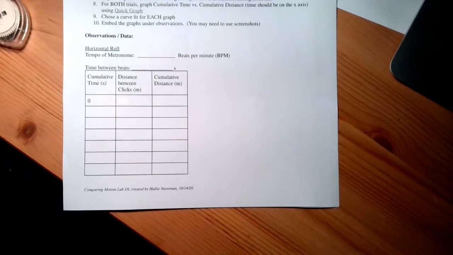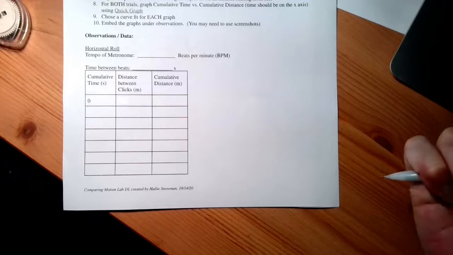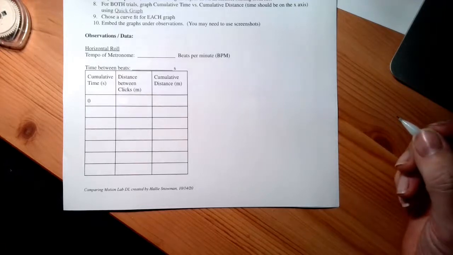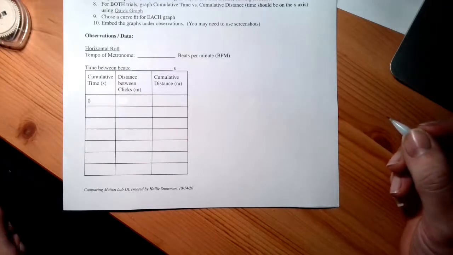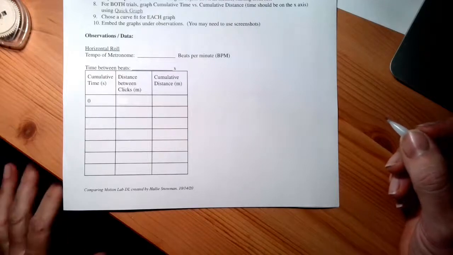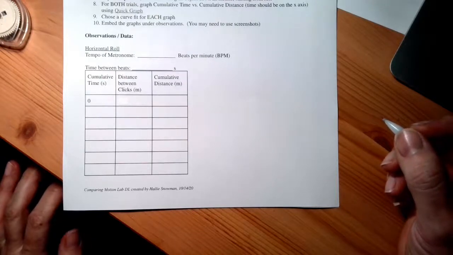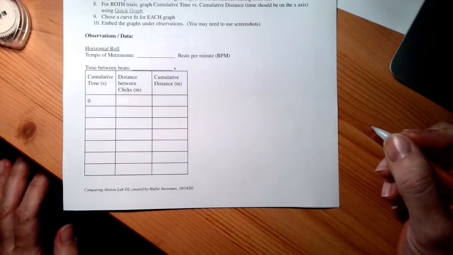Here I'm going to show you how to take the data that you took and translate that into a data table. So a couple of things. First of all, choose a tempo of the metronome. Now, I chose a really simple example when I made my other recording, but I want to give you a slightly harder example to show you how to do that.